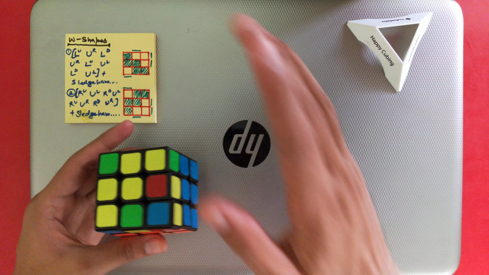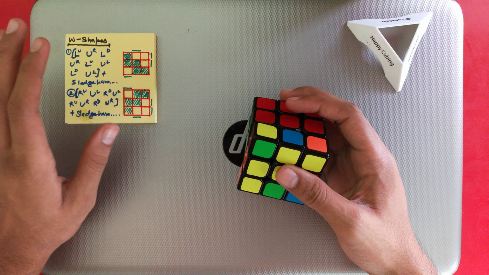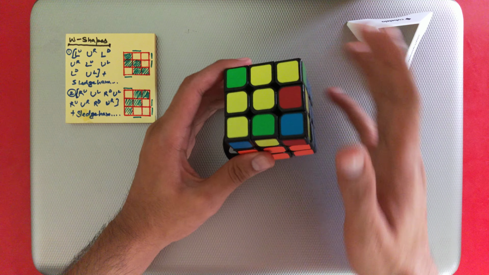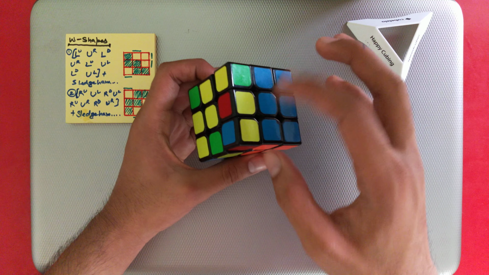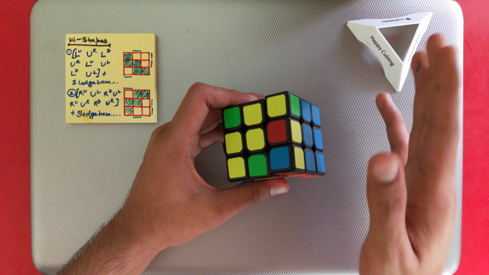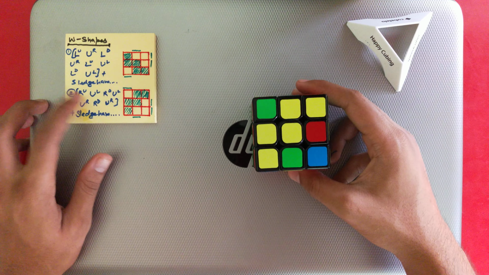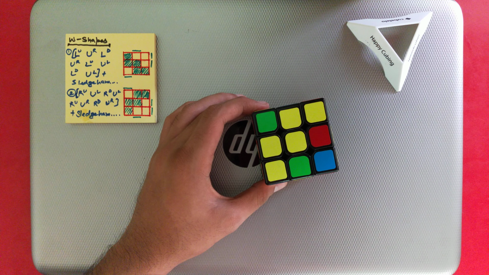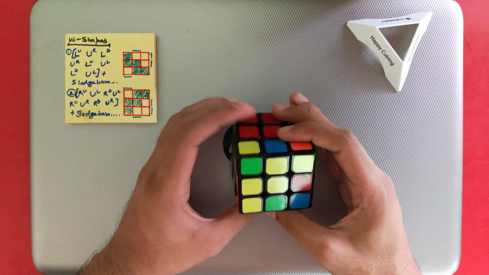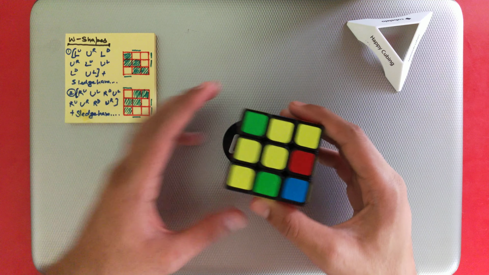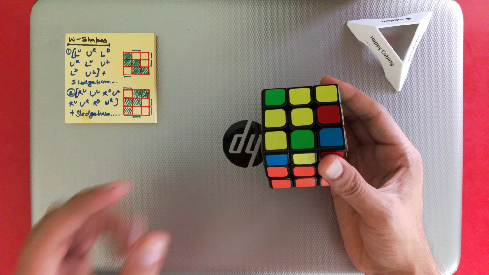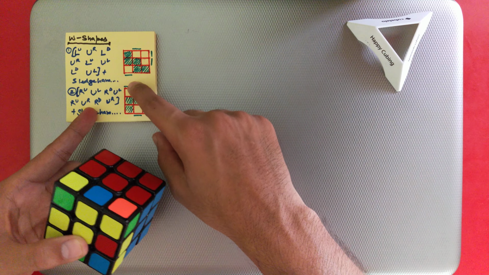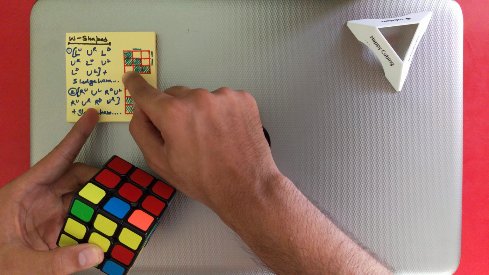But to perform the algorithm, always remember that whichever the island piece is, as in the diagram, it should always be on the back side.